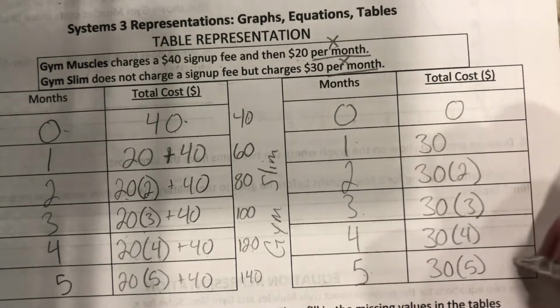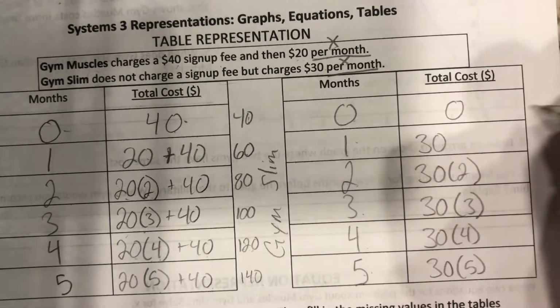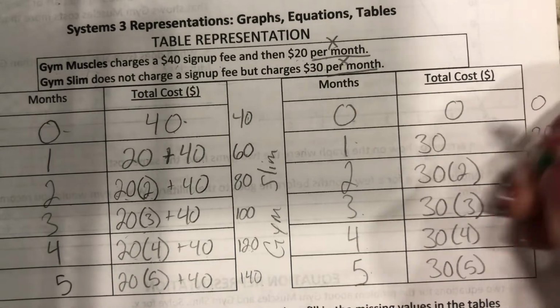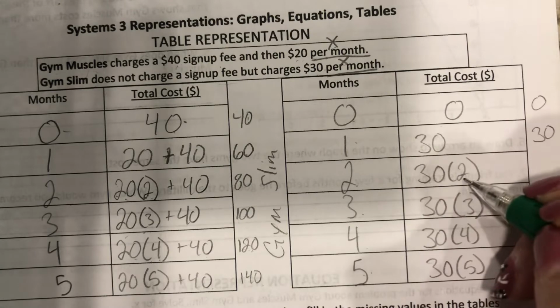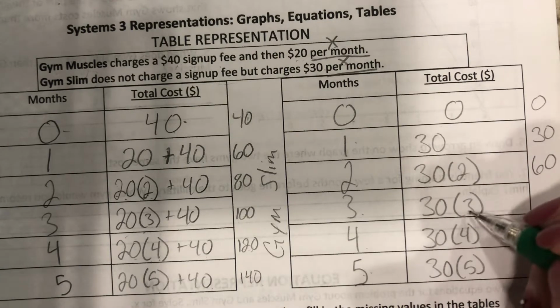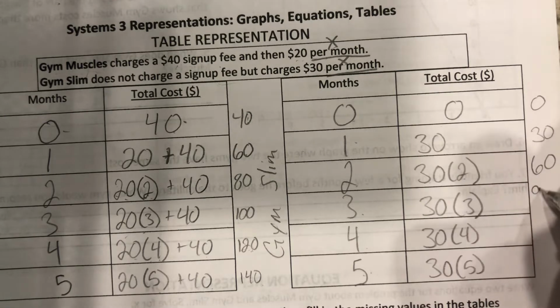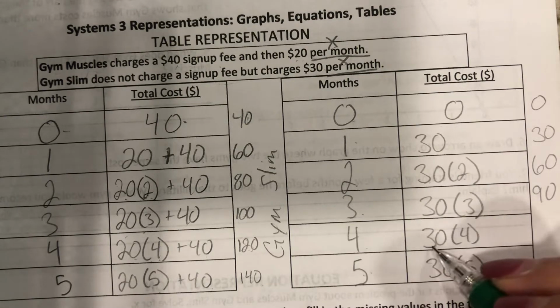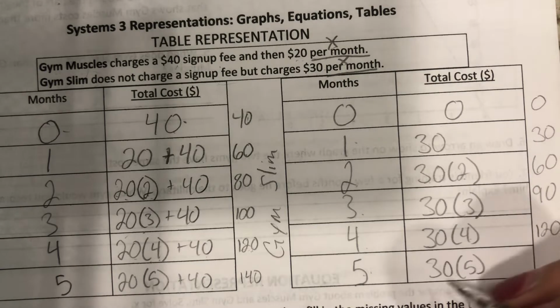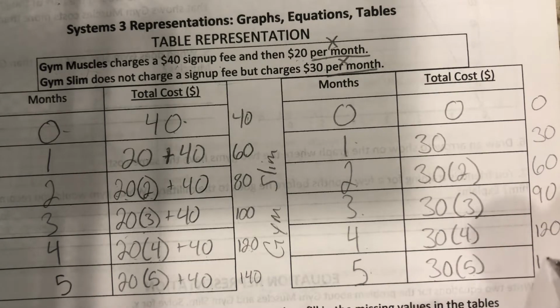All right, find the answers for this. Well, 0 is just 0. 30 is just 30. 3 times 2 is 6, with a 0. 3 times 3 is 9, with a 0. 3 times 4 is 12, with a 0. And 3 times 5 is 15, and add a 0.